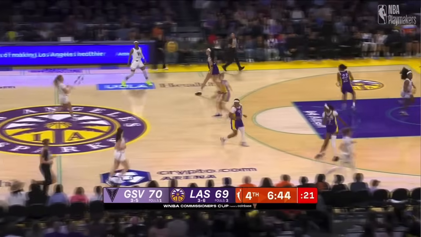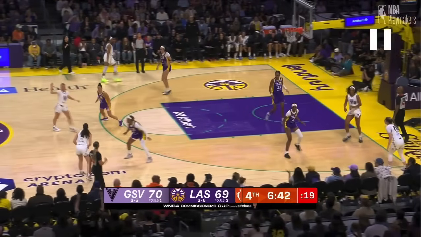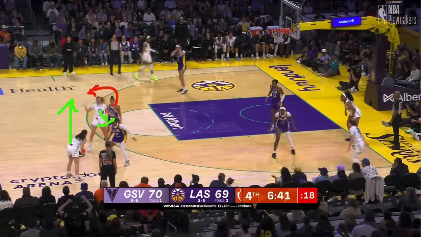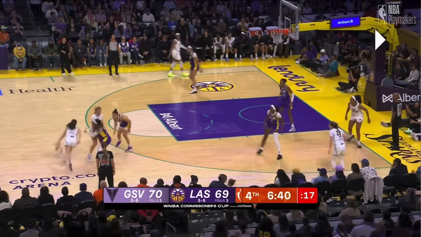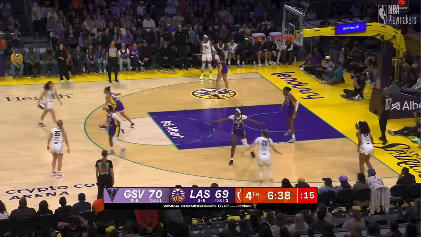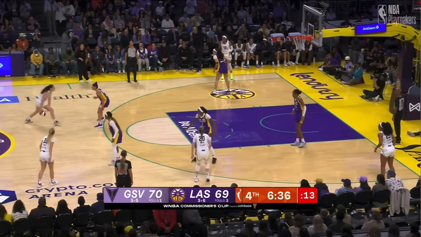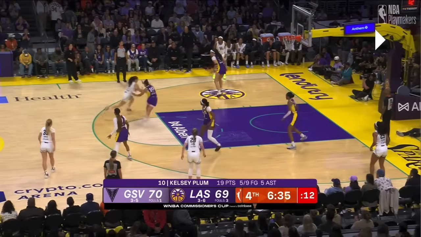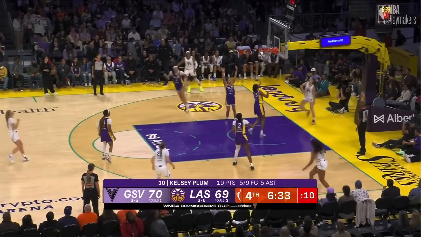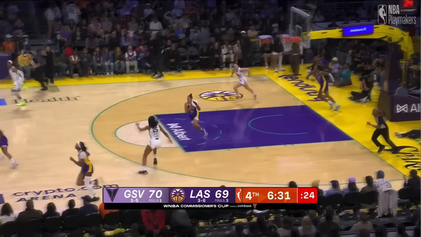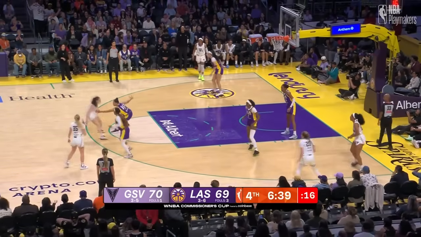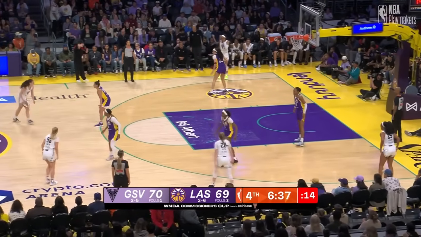Here's another example of a switch. Julie Vanloo sets a screen. Kelsey Plum volunteers to switch assignments to Carla Leite. Sims is going to switch over to Vanloo. Everyone here is 5'8" or 5'9", so there isn't a size mismatch. But Leite considers Plum a speed mismatch, and she just turbos her way by Kelsey Plum for the sweet layup. So in general, defenses usually want to avoid switching because of the mismatches that happen.